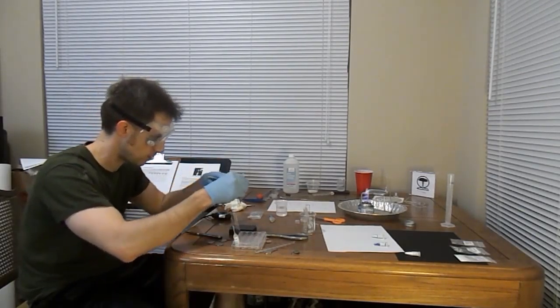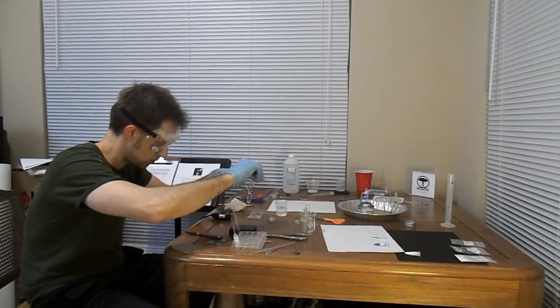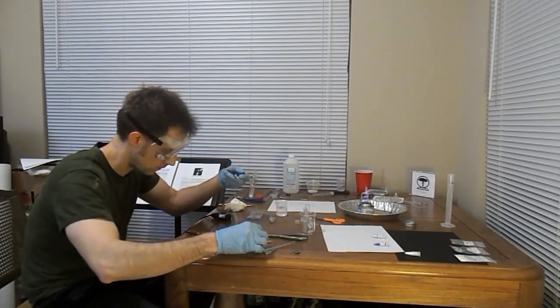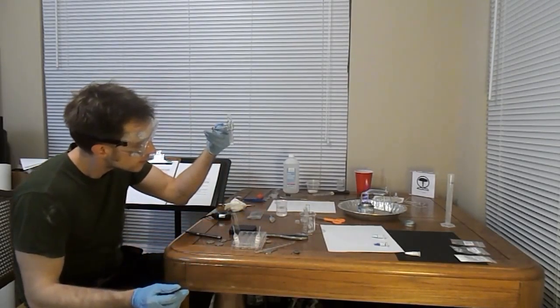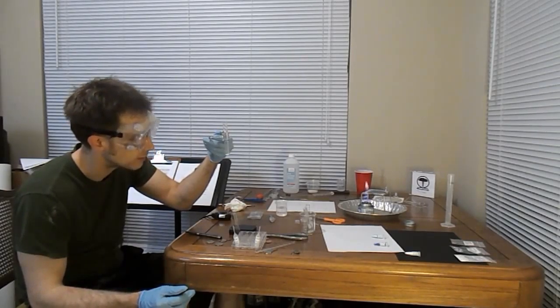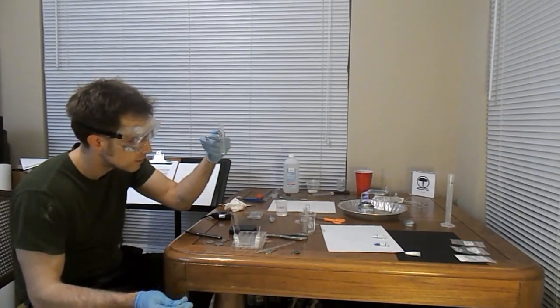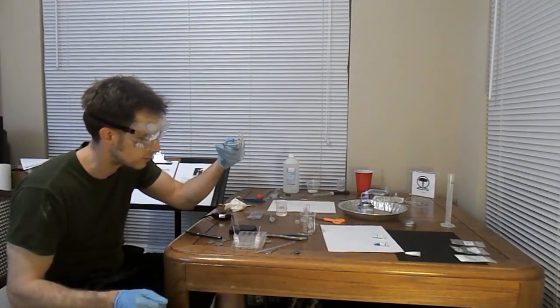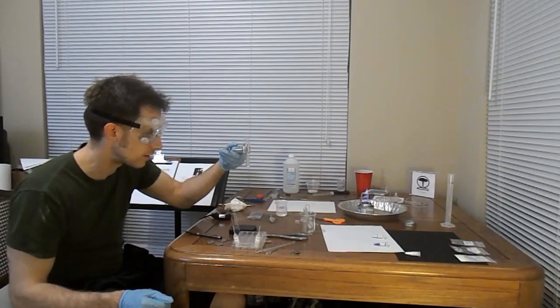Hydrochloric acid right here. Alright, we're just going to hold this away from ourselves. 1, 2, 3, 4. Now there's definitely a reaction occurring here. As soon as that hydrochloric acid hit the magnesium, we had some nice fizzy stuff going on. There's definitely a release of gas here. Oh yeah, that's an exothermic reaction for sure. A little bit of heat there.